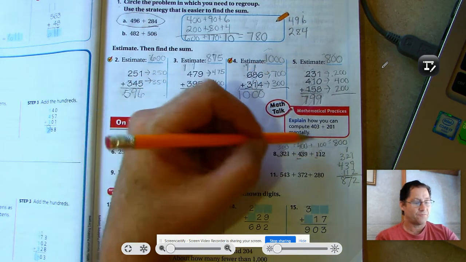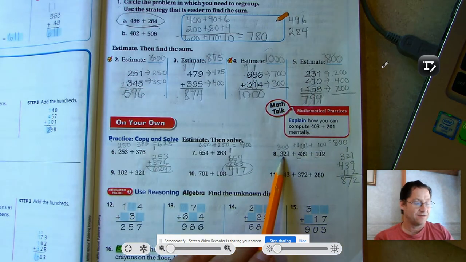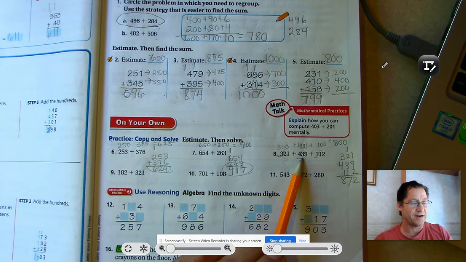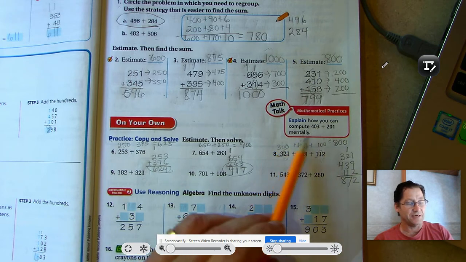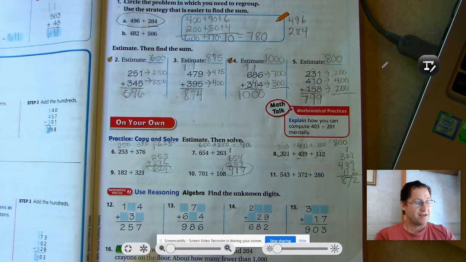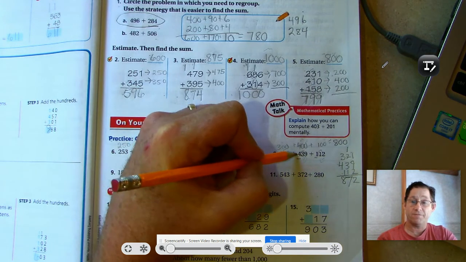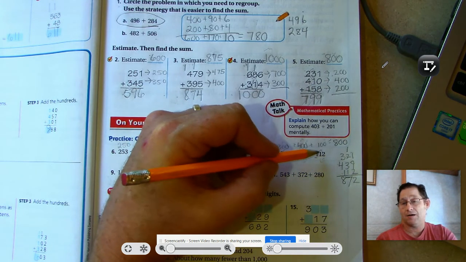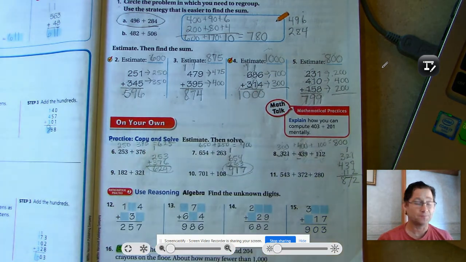Okay, and partly the reason that we're further off on these is when we rounded, we, in a sense, took away 21 from this one, we took away 39 from this one, we took 12 away from this one. So when we rounded, we made each of these numbers smaller. If we had maybe changed these to like 325, 450, 125, or 100, we would have been a little closer to 872.